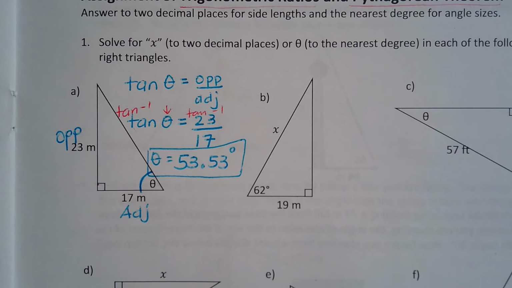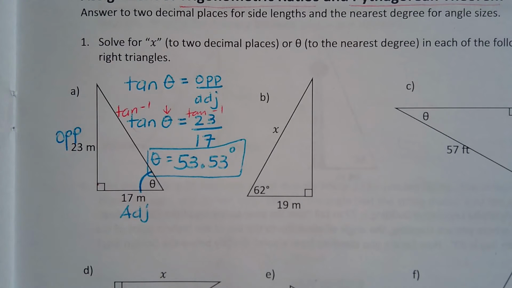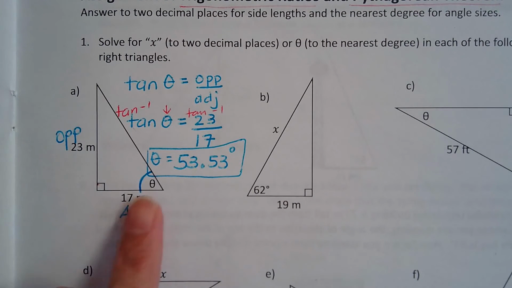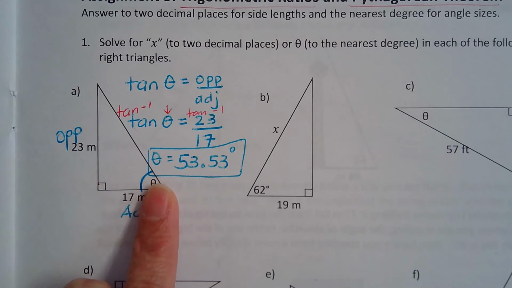Is that okay? 53.53 degrees. If there's anybody who needs a calculator to use at this time, I have two more. Is there anything in here that you want us to take a look at? So this question is calculating the angle.